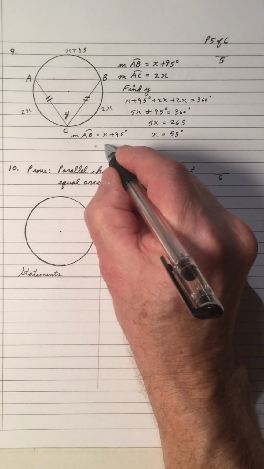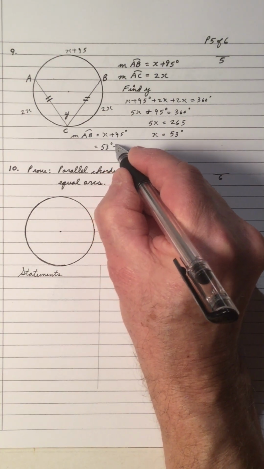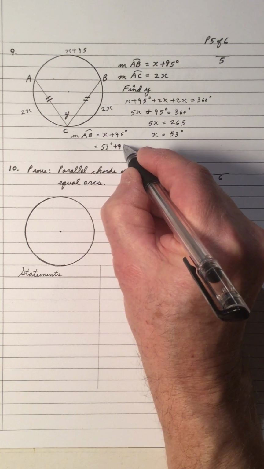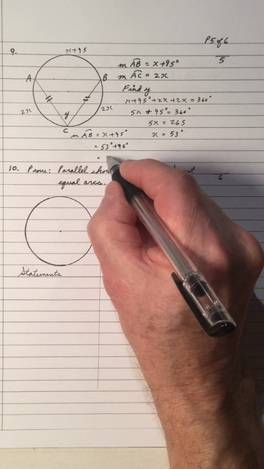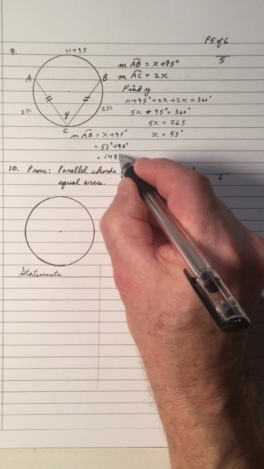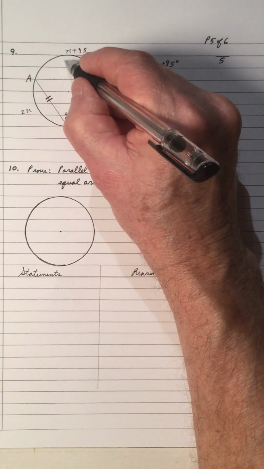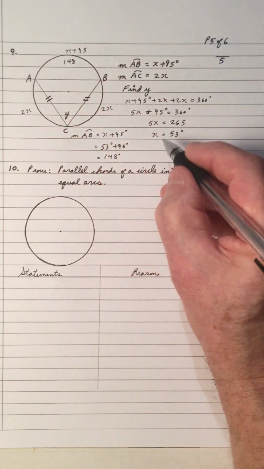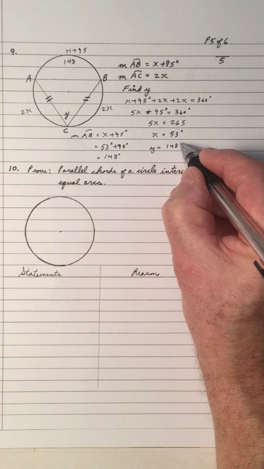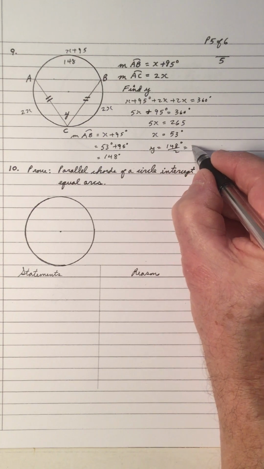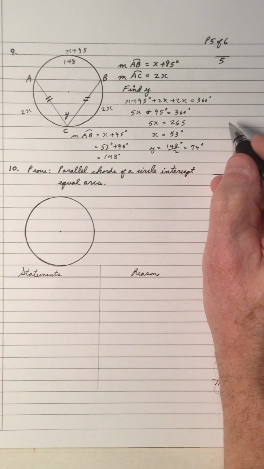And so x is 53 plus 95, so that adds up to 148. So this arc is 148 degrees. That means y is 148 divided by 2, so that's 74 degrees.